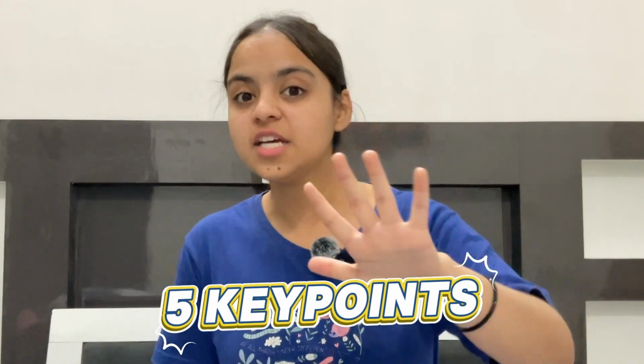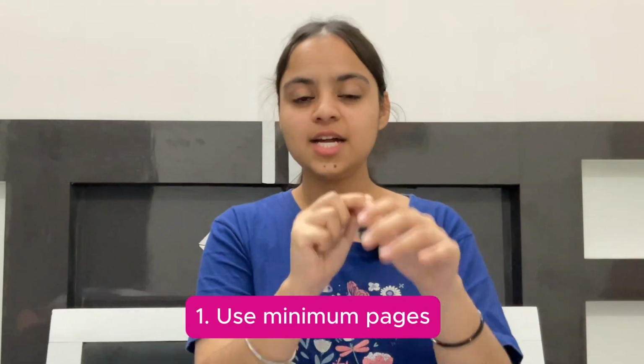Now I want to tell you 5 things which you need to make sure of while making the notes. The process is done. Now 5 main things. The first one is that you have to use minimum pages. Try to use minimum space, minimum pages. Now why? Because you already have your detailed notes, which is this much, but you have to make short notes which should be this much.